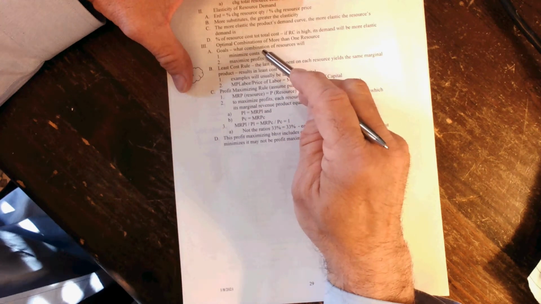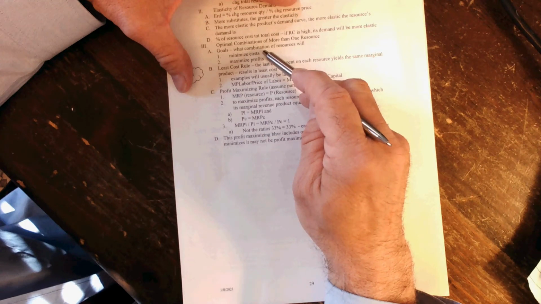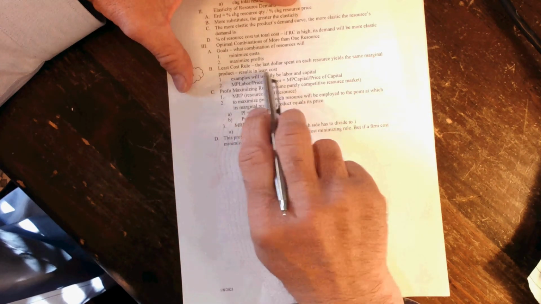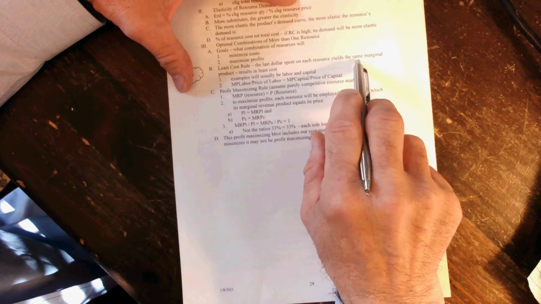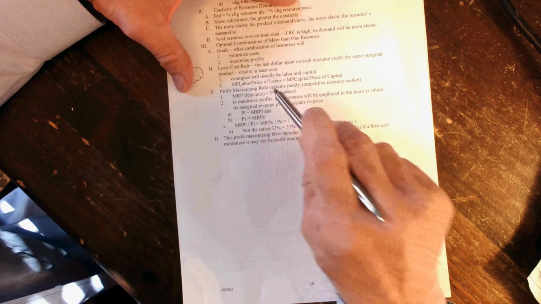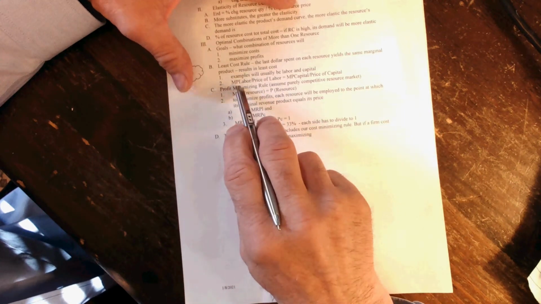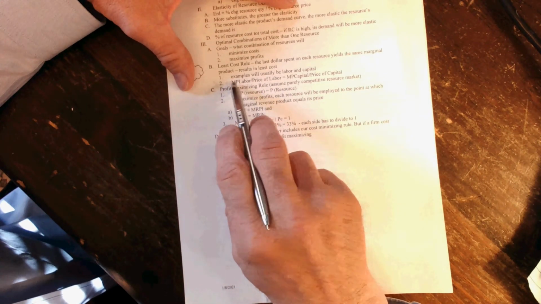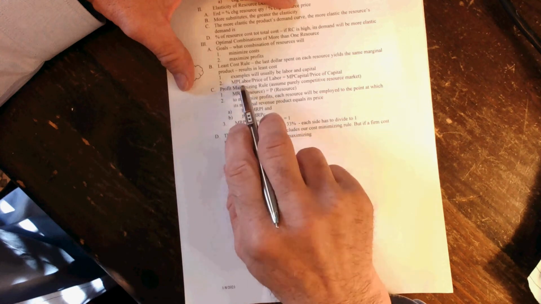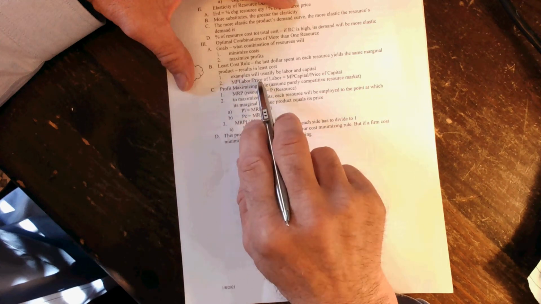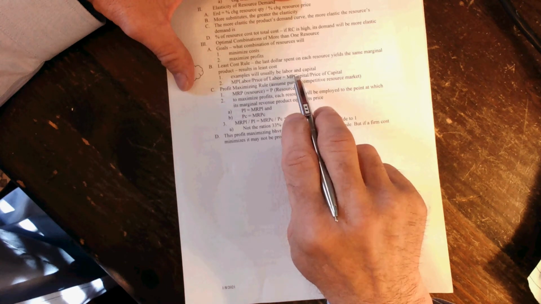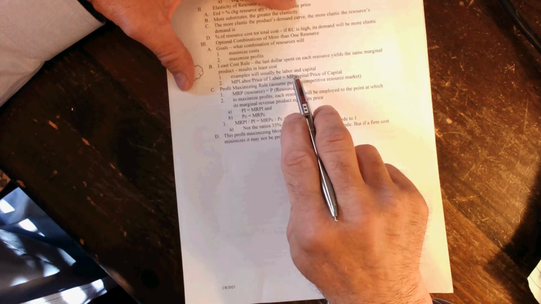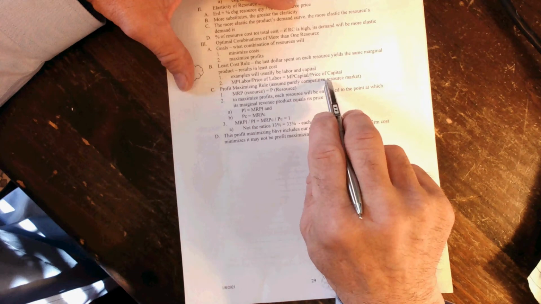To produce some certain amount to minimize costs, we're going to apply the least cost rule. The last dollar spent on each resource yields the same marginal product. So you're going to take the marginal product of labor, how much extra output the next unit of labor produces, divided by the price of labor. And then you're going to take the marginal product of capital, how much extra that next machine contributed in terms of product, divided by the price of capital.